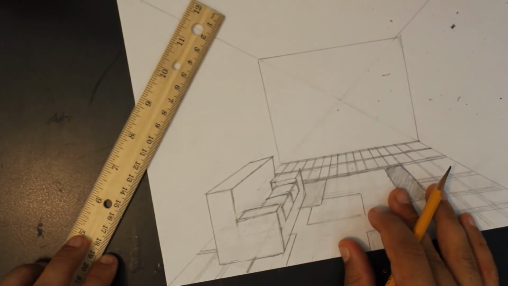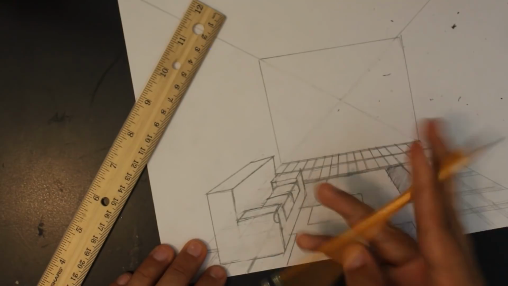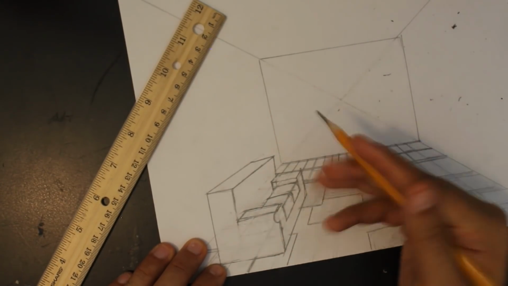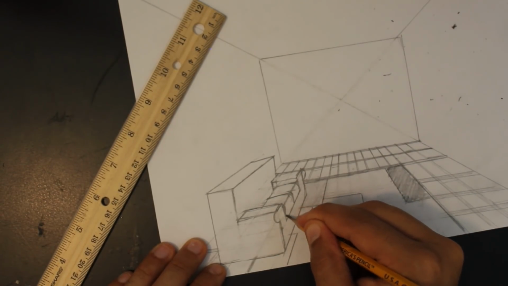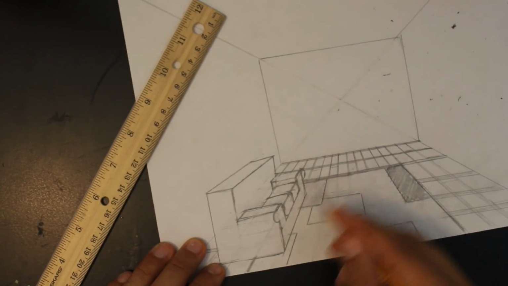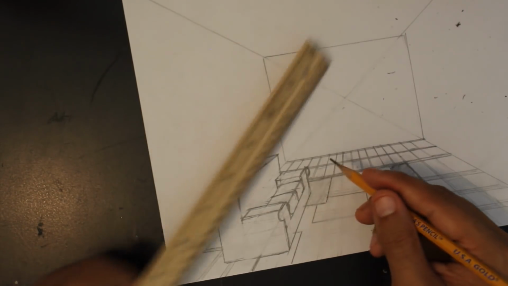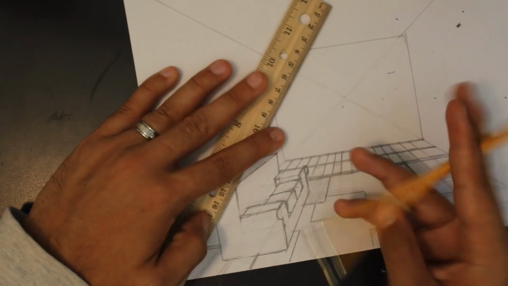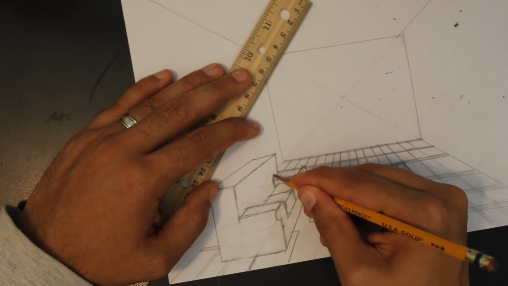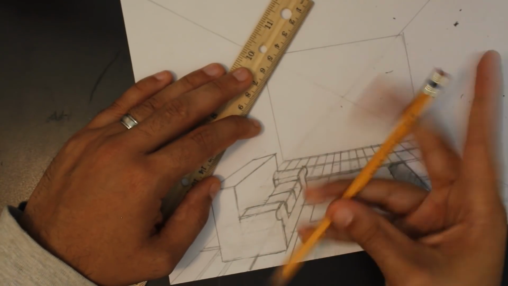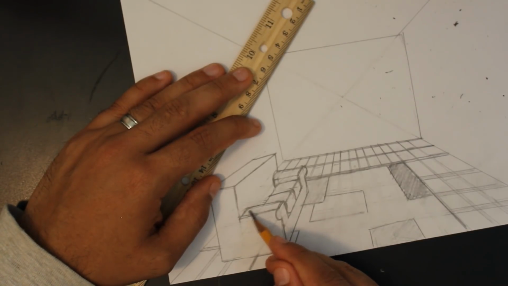Now, if you don't want it to be so square, you can start curving some of these edges to make it feel a bit more round. And the bottom here would also have to go towards the vanishing point, so it tells you where the space for the top one is. And then we could also curve this a bit. And let's curve that a bit.